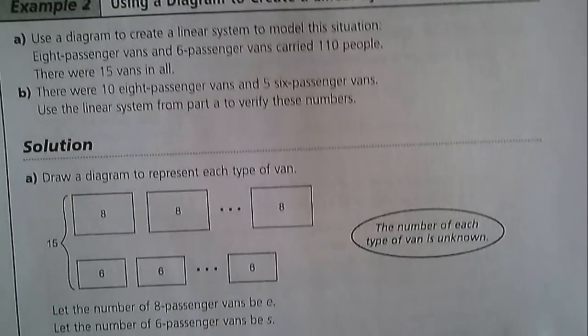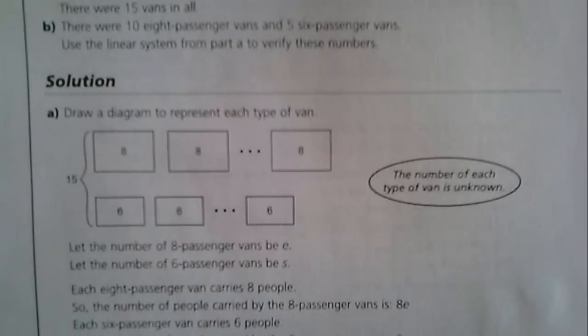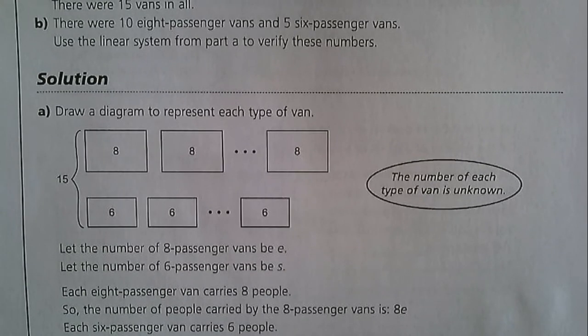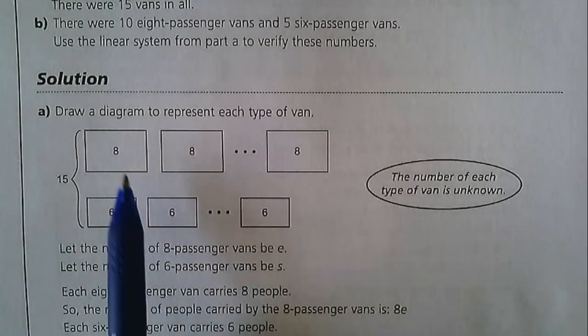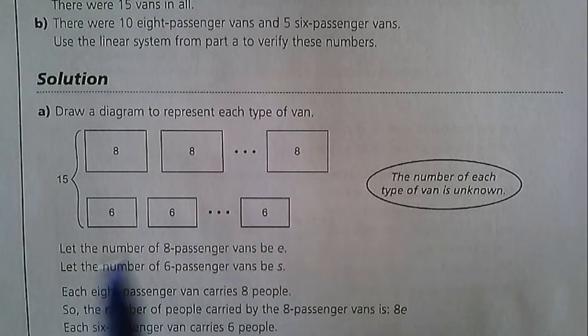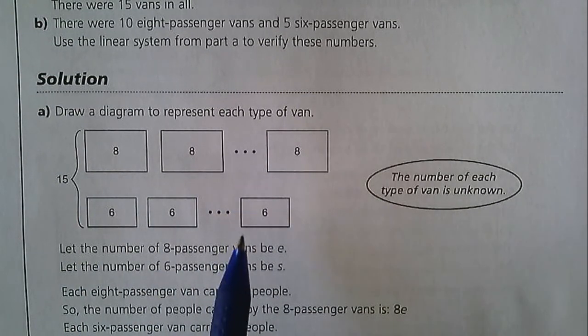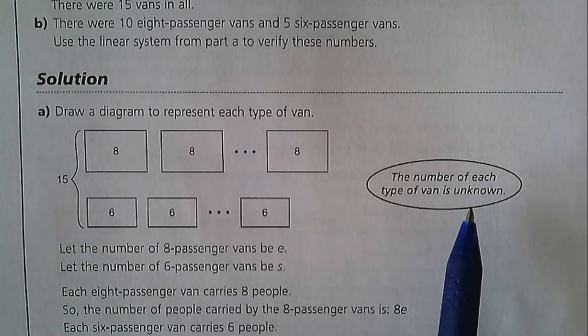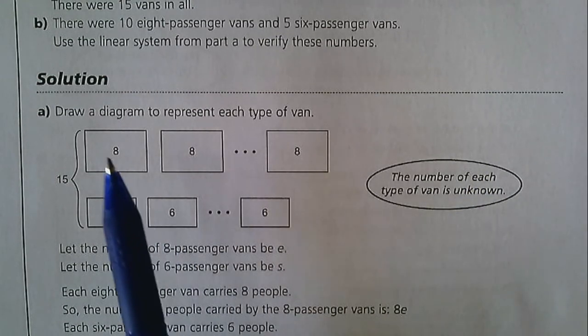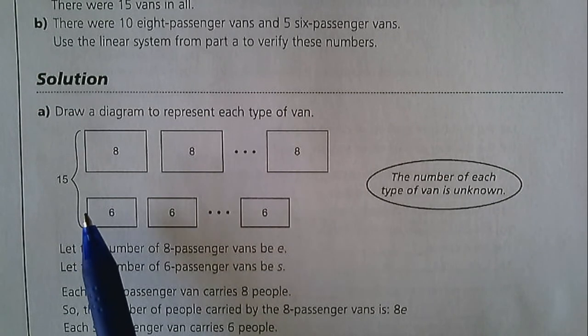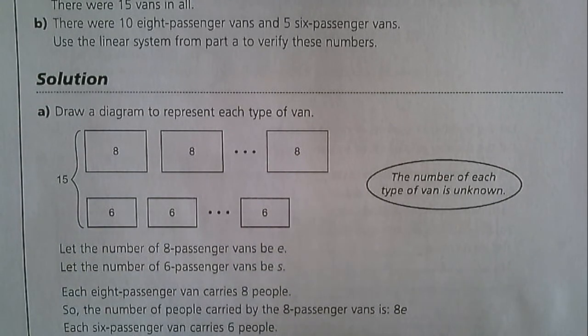For part A, they've used just these different pictures to represent each type of van. They just made the 8 a little bit bigger than the 6. We don't know how many of each there is, so the number of each type of van is unknown, but we do know in total there are 15 vans.